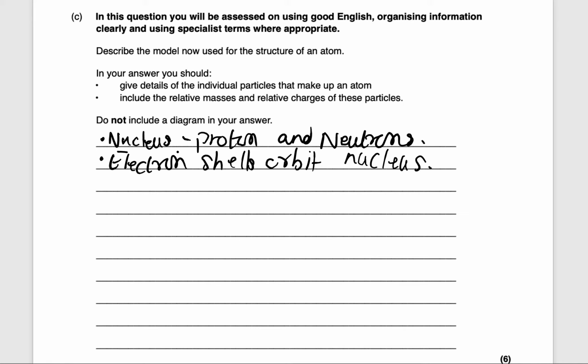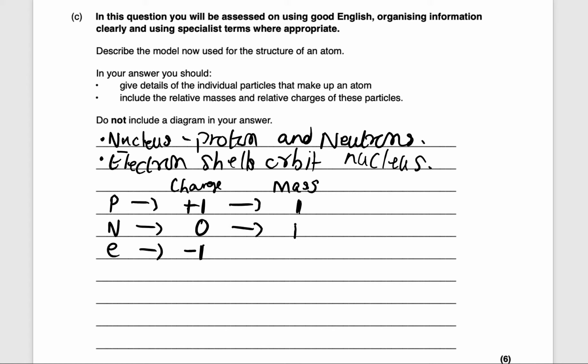Now I'm not drawing a diagram here, I'm drawing a table now. So we have the protons, the neutrons, and the electrons. Protons have a charge of +1. Neutrons have an overall charge of 0, and electrons have a charge of -1. Now the mass, well, a proton is 1, neutron is also 1, and electron is really small, 1 over 2000.